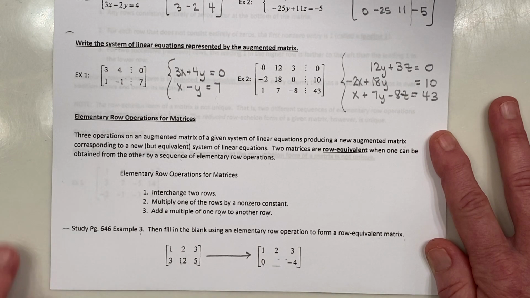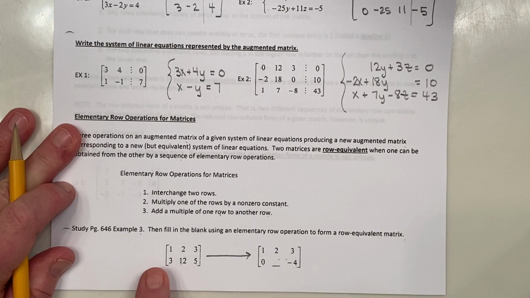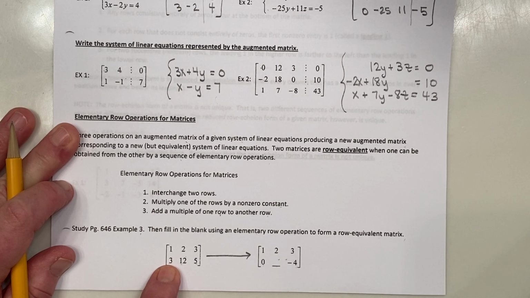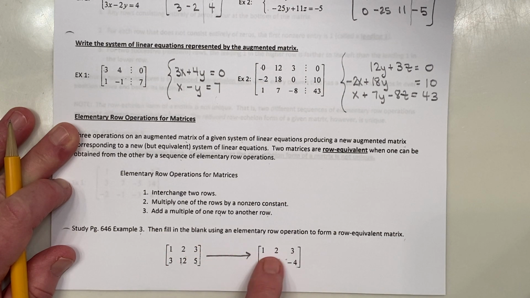So here's where we have to put on our thinking cap and go, okay, how can I go from 3 right here to a 0 right here? What can I do within this matrix to replace that 3 and make it a 0? Well, if I divided the bottom row by 3, I'm going to get 1. And I don't want a 1, I want a 0. I can't subtract a 3 from this 3 because that's not allowed, only multiplication and division. I certainly don't want to interchange these two rows because I want the 1, 2, 3 row to be on top here.